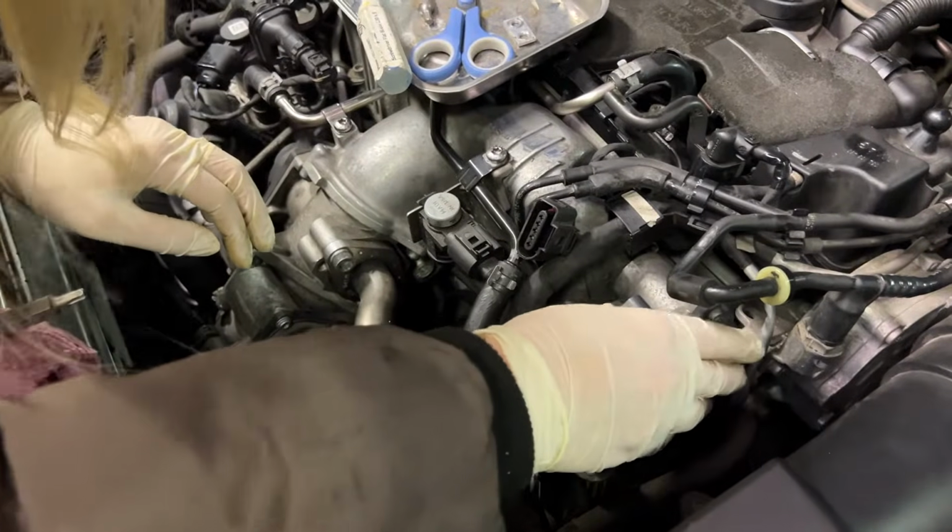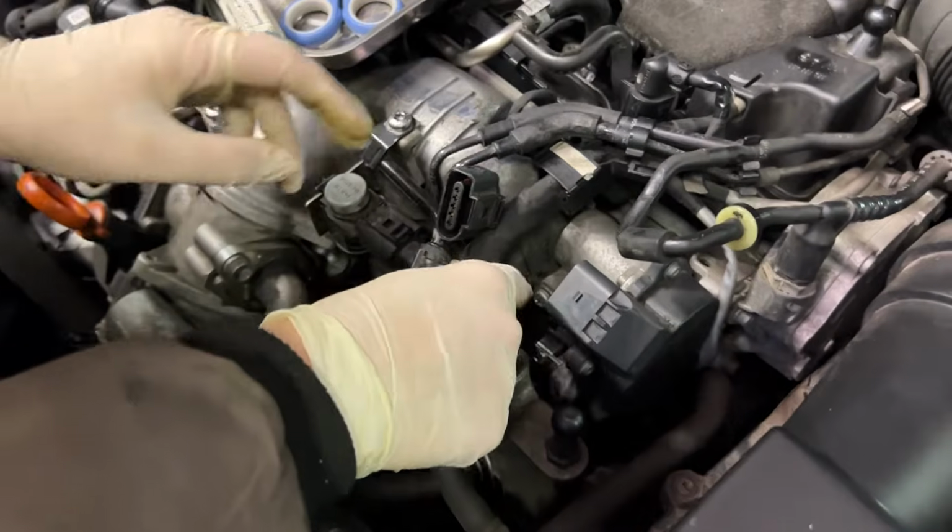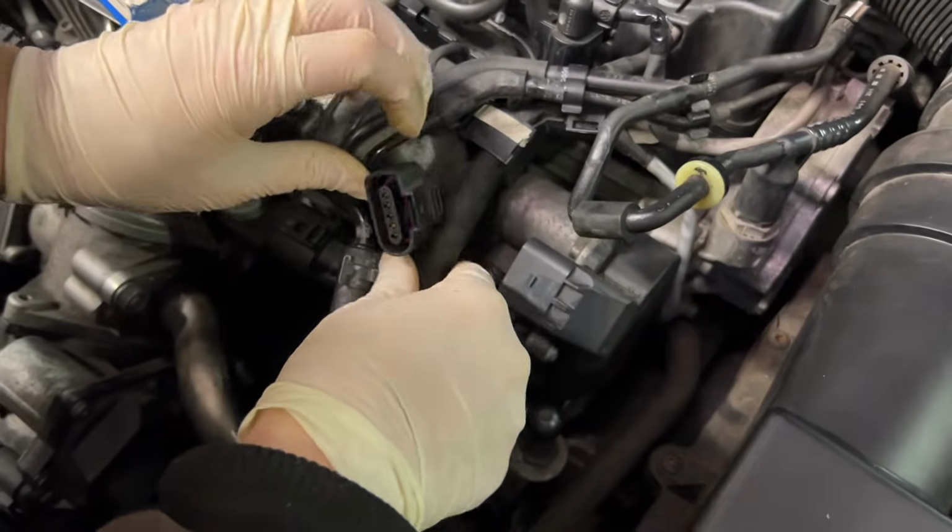So that's more or less in. This bracket looks nice and flush. And we're just gonna put this back in.